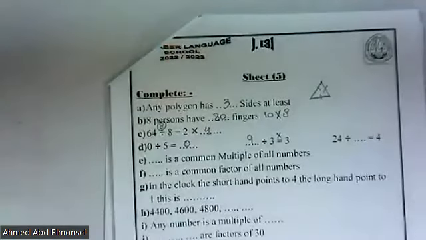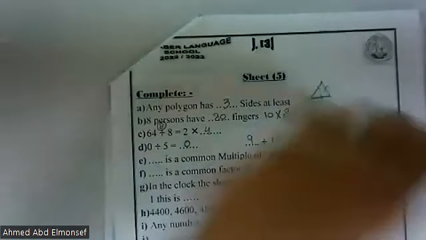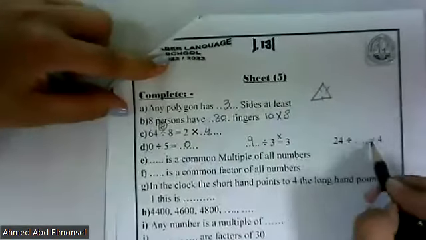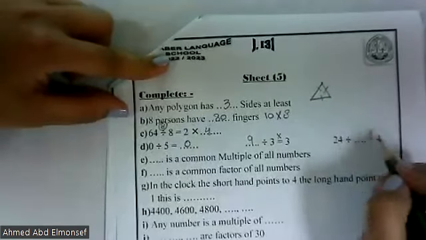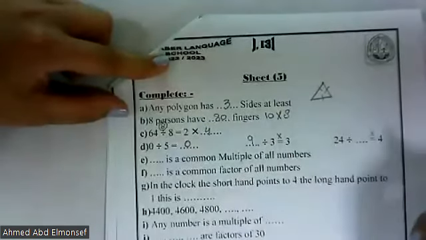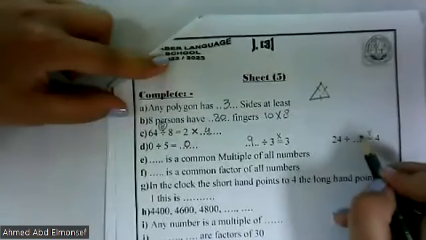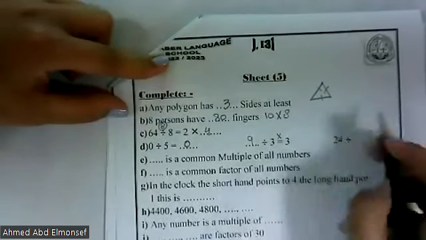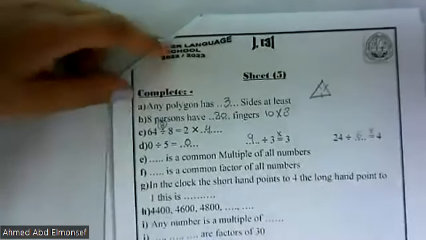Next: 24 divided what equals 4? This is also a pranky question, so I have to convert the equal into multiplication. So 4 times what equals 24? 4 times what equals 24? 6. Thank you.